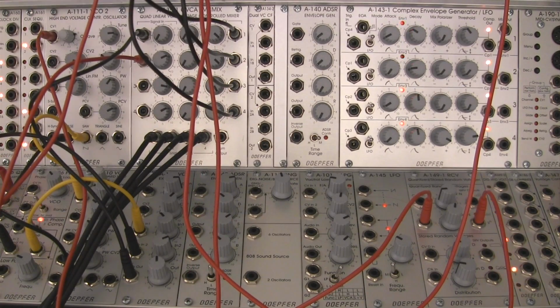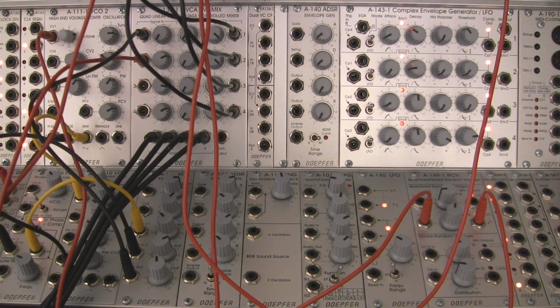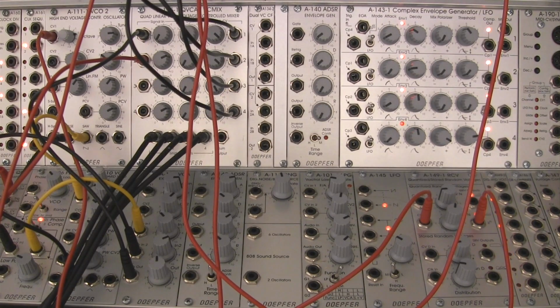Well, it's not so loud. So I'll leave that there. And just hopefully I don't have a cable not plugged in all the way. We'll worry about that in a moment.